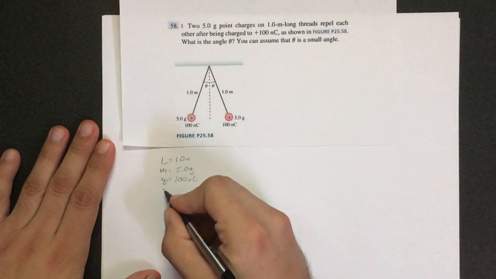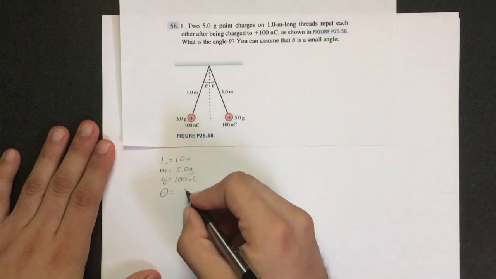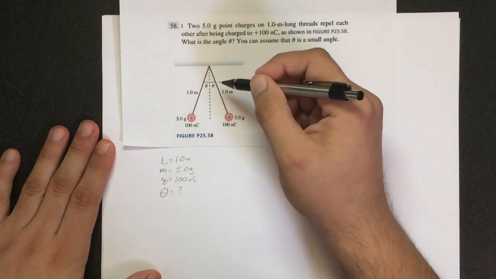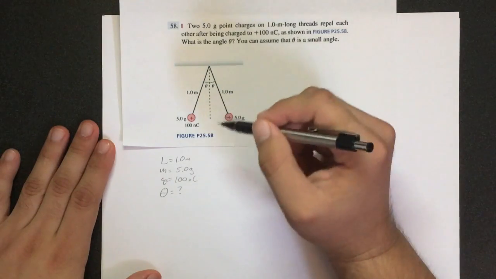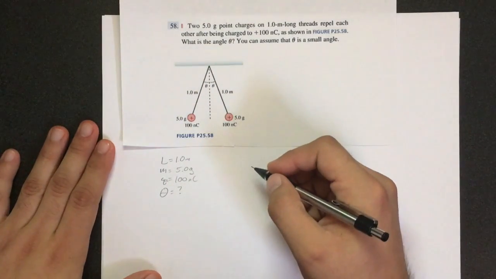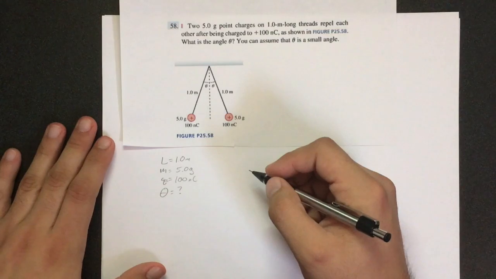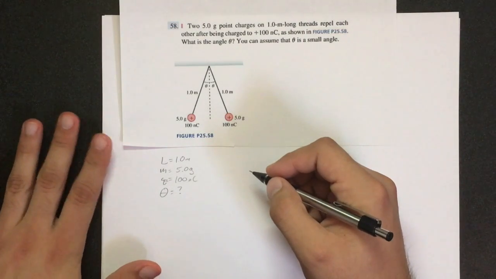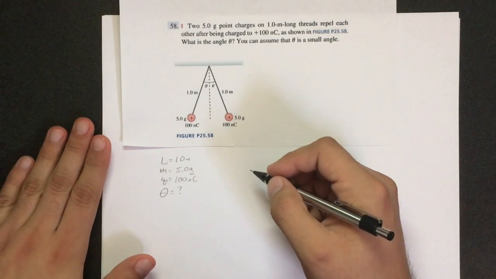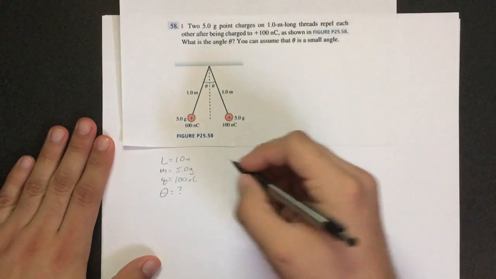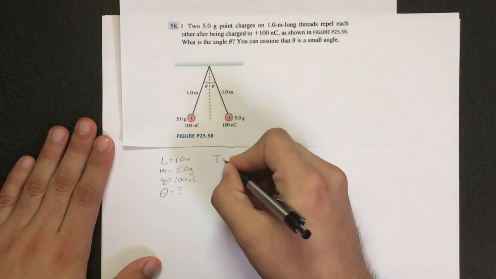We're trying to find the angle theta in between both point charges. But first, before we can get to that, there's another variable in the problem that we have to go through so we can get theta. And that is T, which is tension.